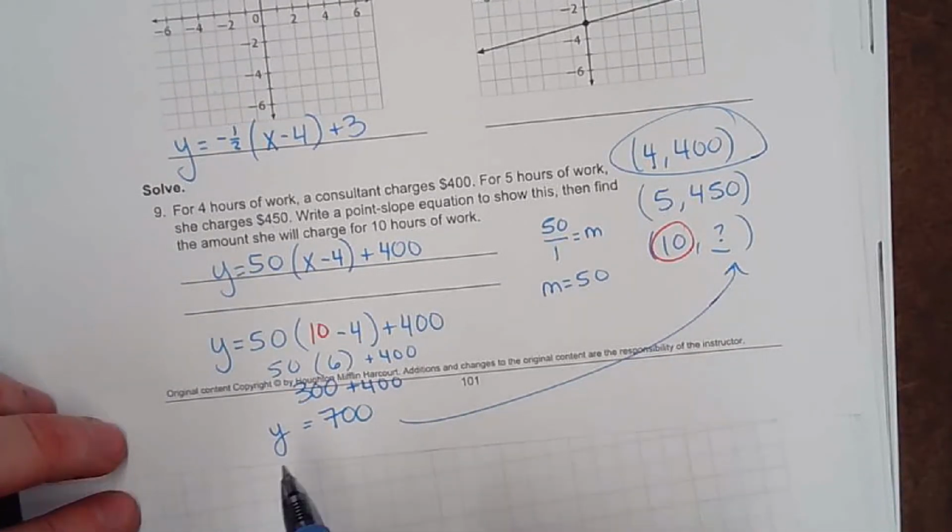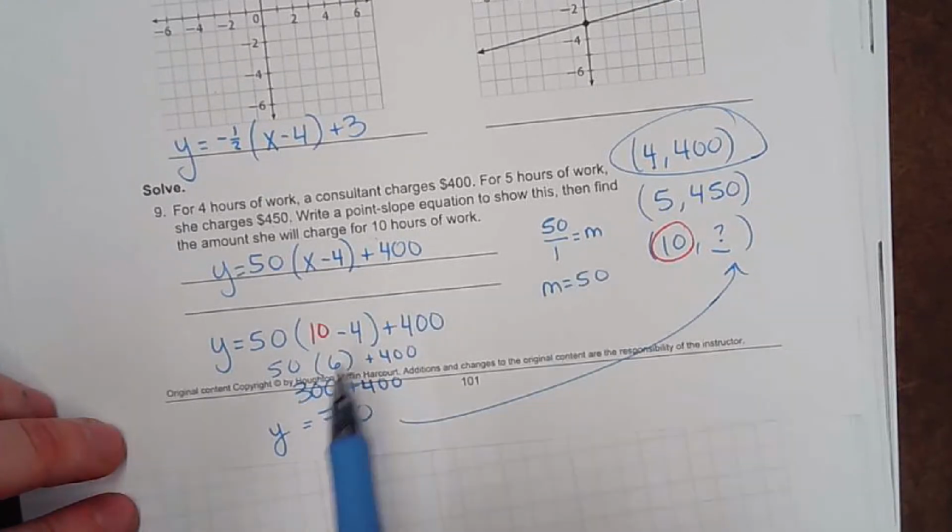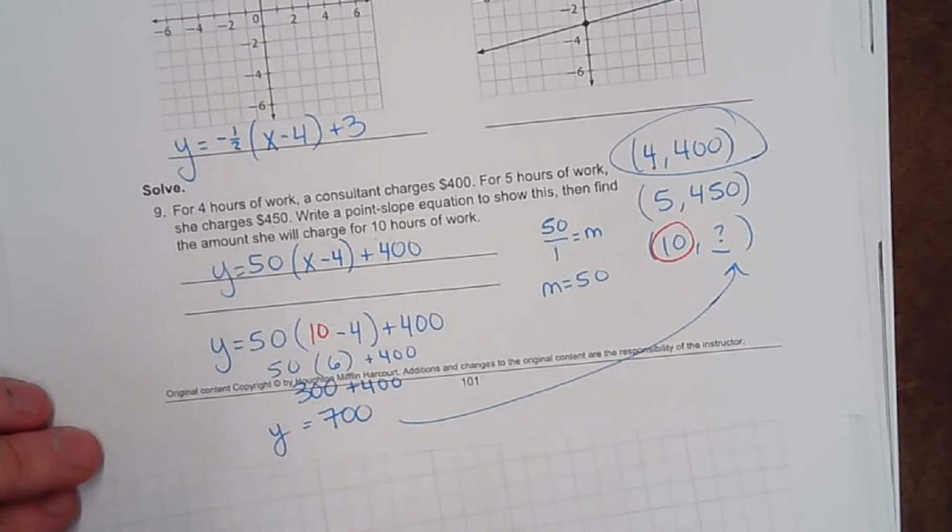And let this be a lesson to you that consultants are a ripoff. 10 hours of work for $700 is ridiculous.